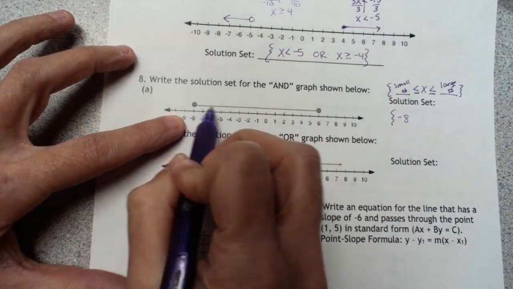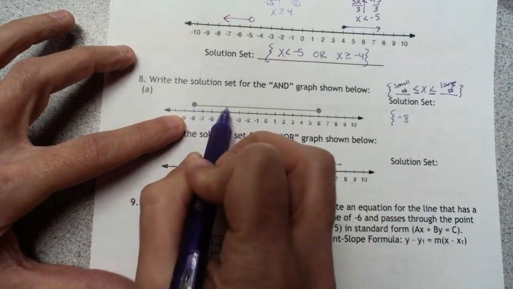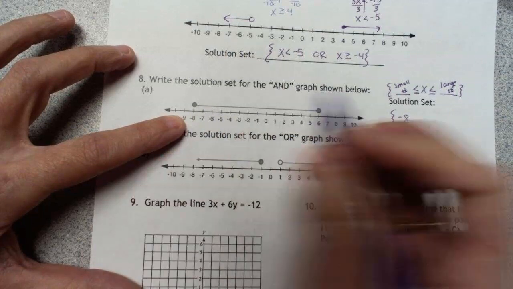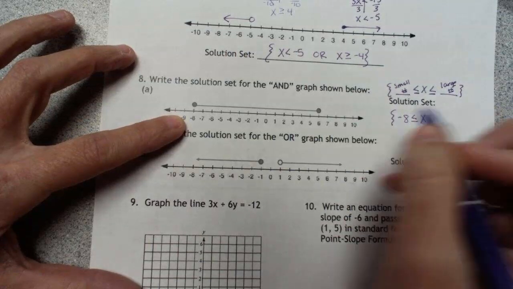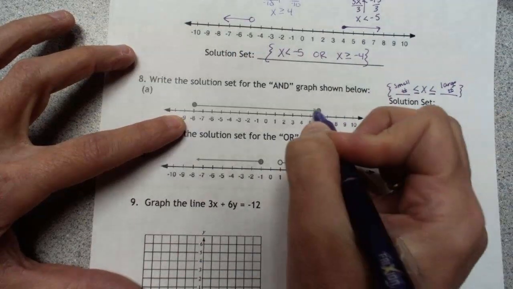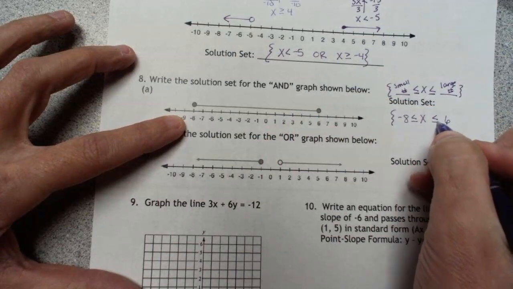And see, it's going to the right, so it needs to point to the number. So that's why we know it's got to be this, and then x. And then the big number is 6, and it's going to the left, so it's got to point to the letter, and it is.